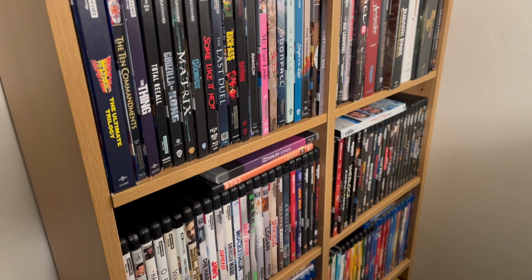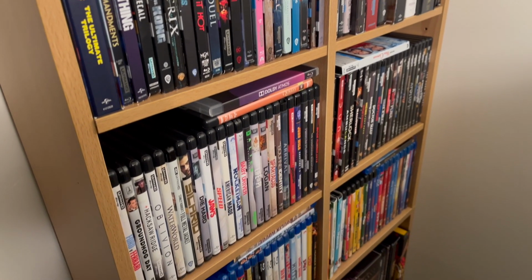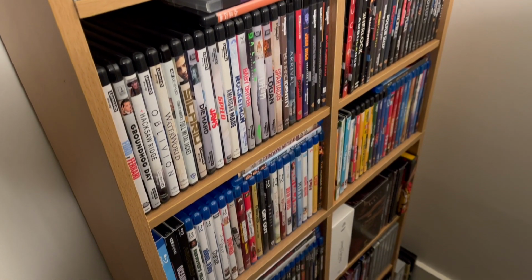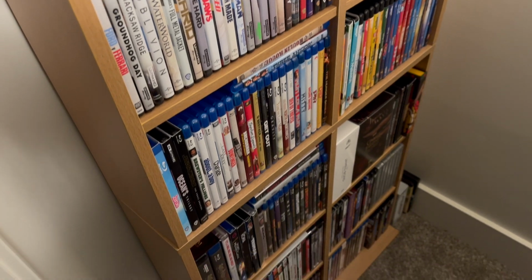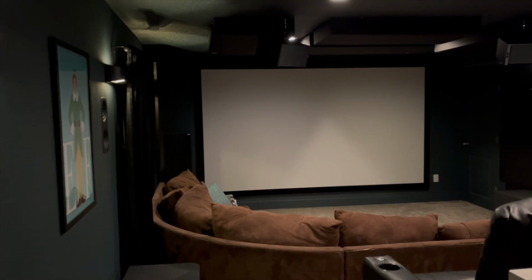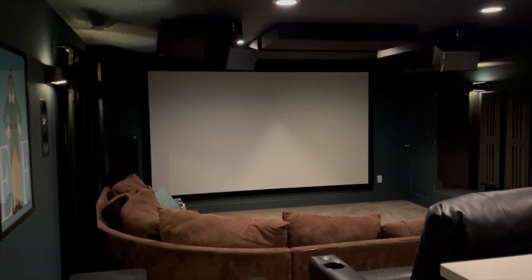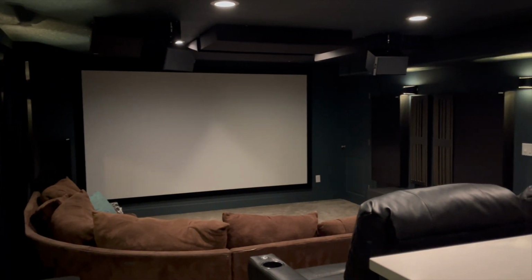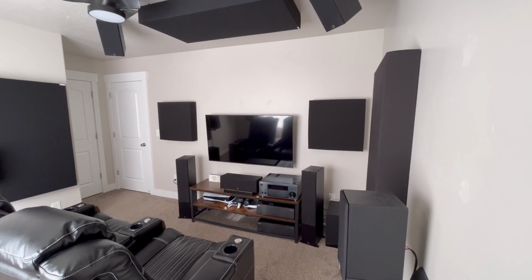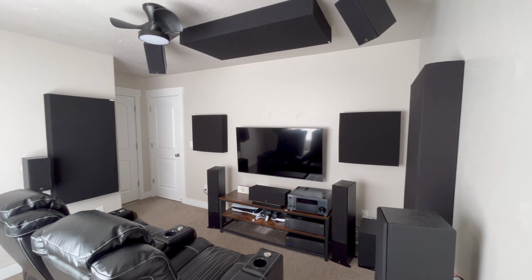Now, I have a situation where I wanted to rip all of my 4Ks and Blu-rays and have them available to stream in my home theaters. I have two home theaters. I have my basement dedicated home theater, and then I have my, what I like to call, my tiny home theater here that I've built in a bedroom.